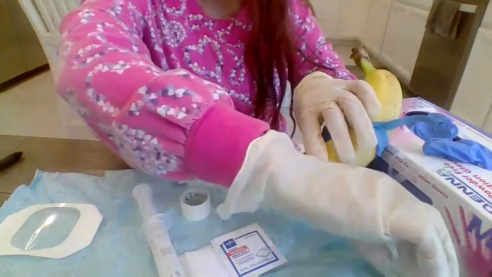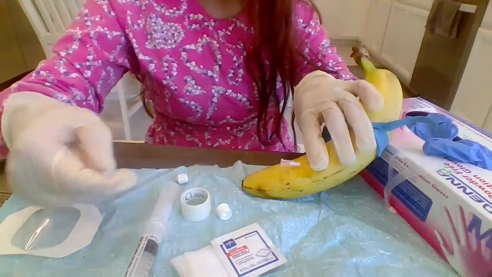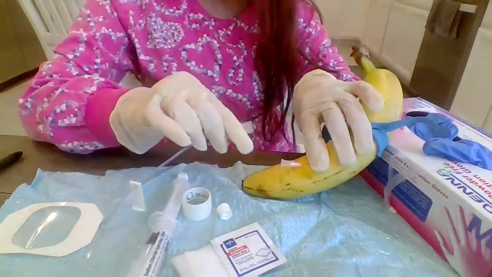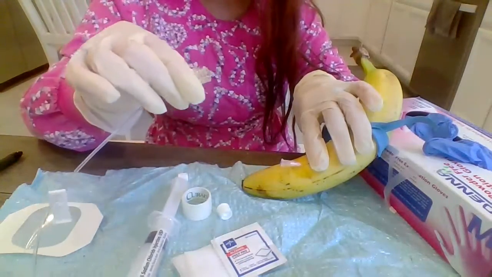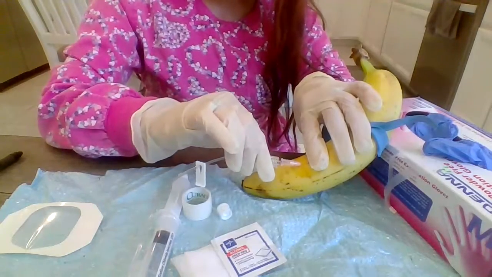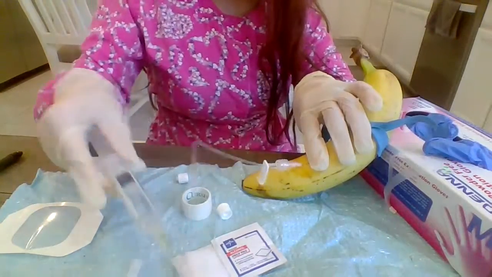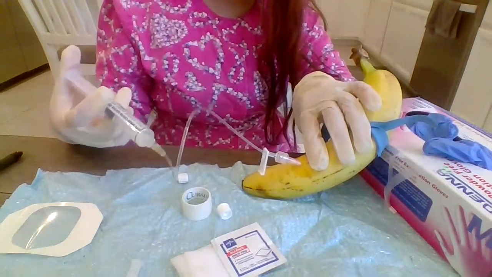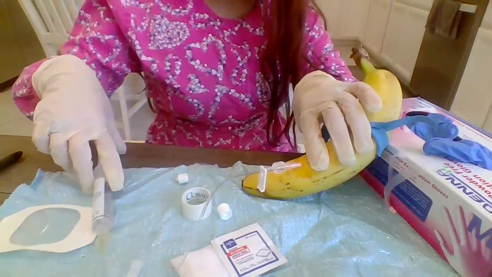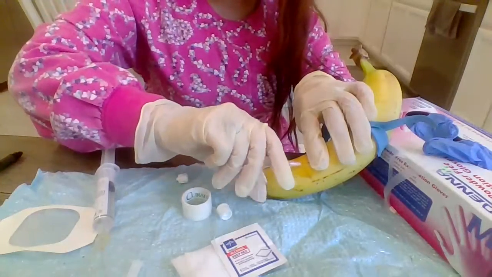Now I'm going to connect the IV extension catheter without touching the connector. So just going to go ahead and flush it so I can see that the saline went in. So I will go ahead and lock it.